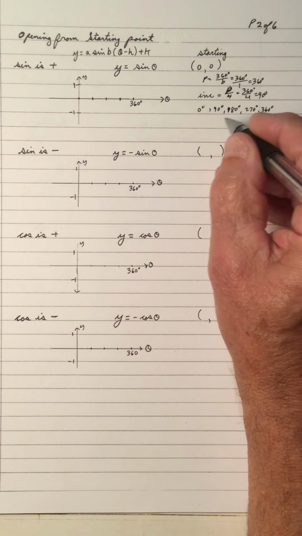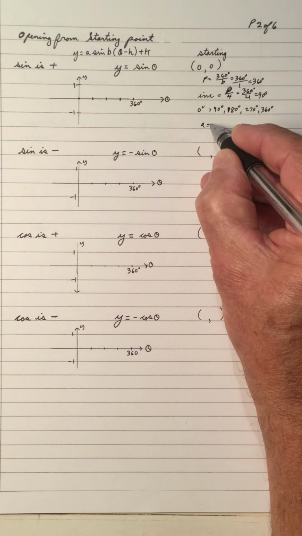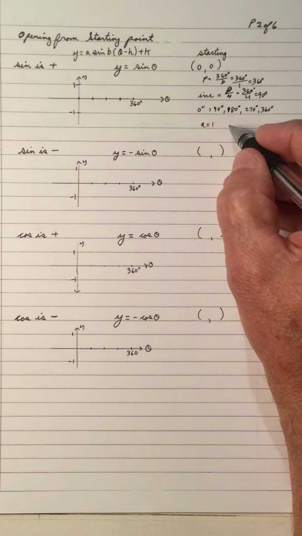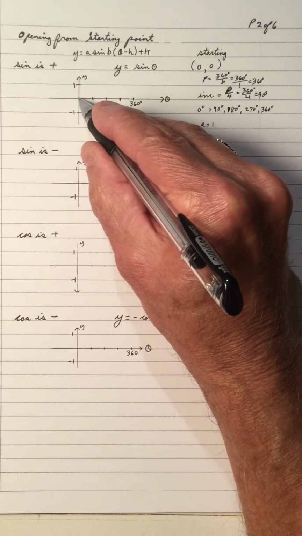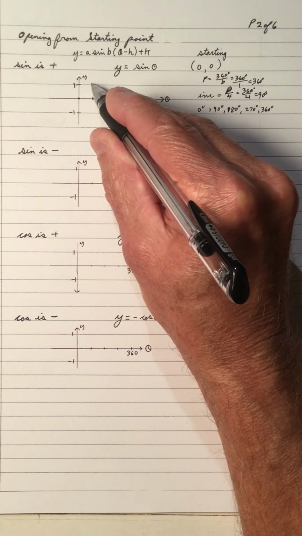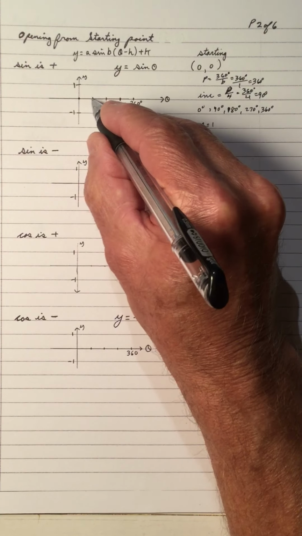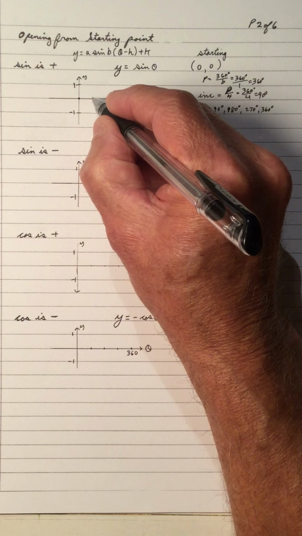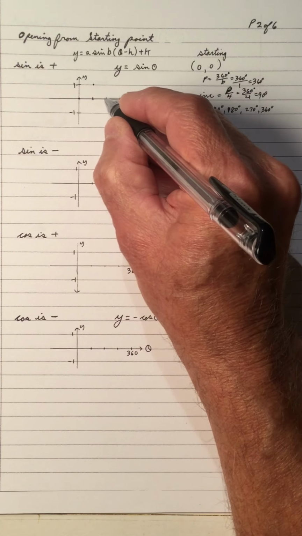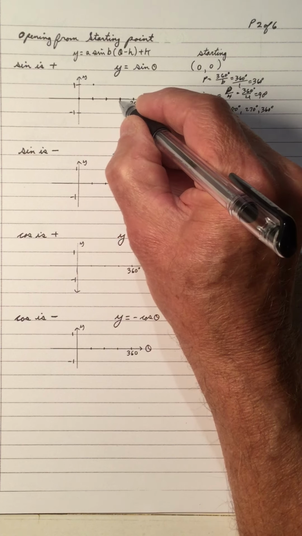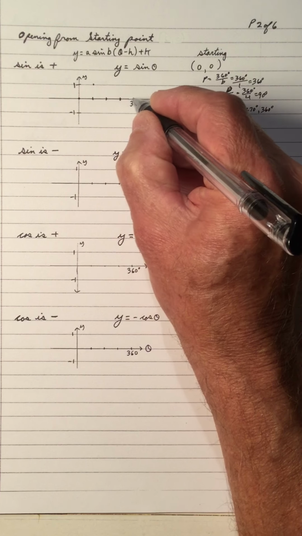With the increment changes, A is 1, so the sine will leave here and go up 1 to the 90, so we mark that. At 90 we go up 1, at 180 we go down 1, at 270 we go down 1 again, and at 360 we go up 1.